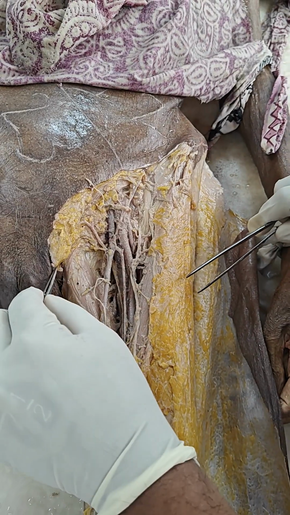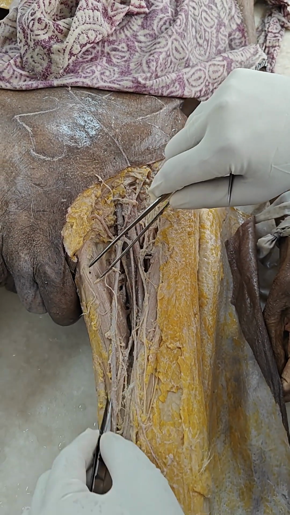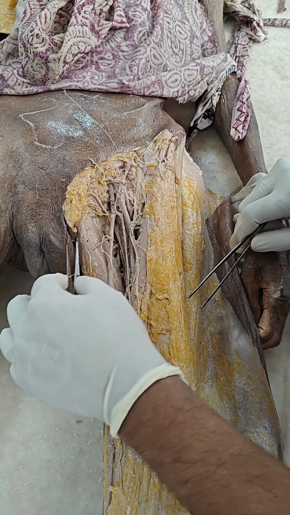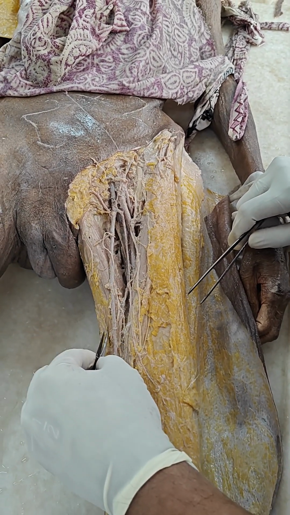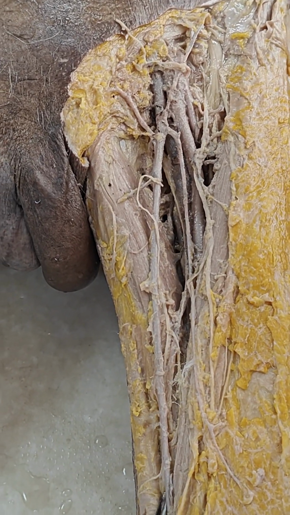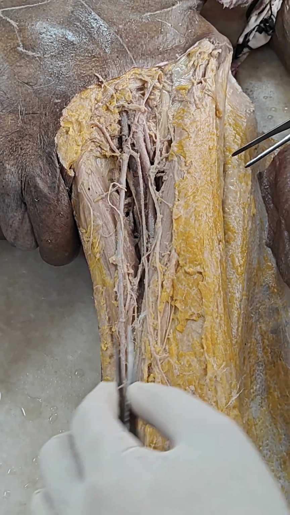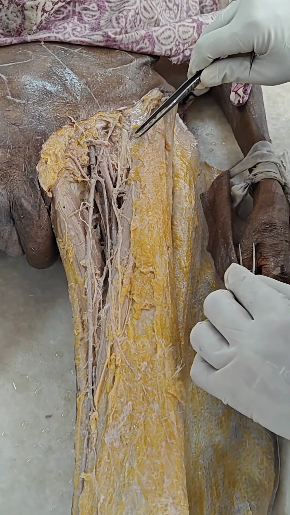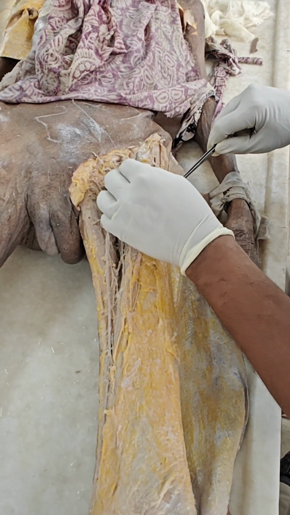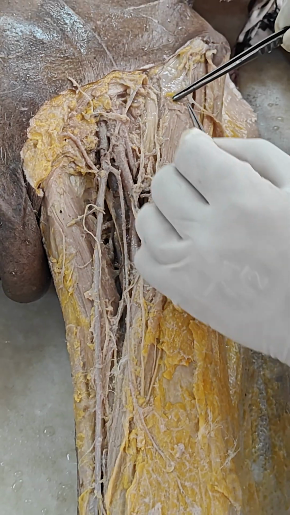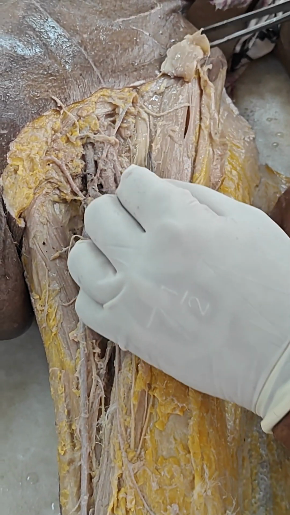The medial boundary of the femoral triangle is formed by the medial border of the adductor longus. So this is the adductor longus muscle, and the medial border of the adductor longus is considered as the medial boundary of the femoral triangle. The lateral boundary of the femoral triangle, here you can see, is the medial border of the sartorius muscle.